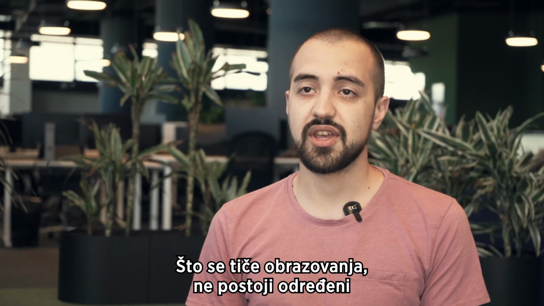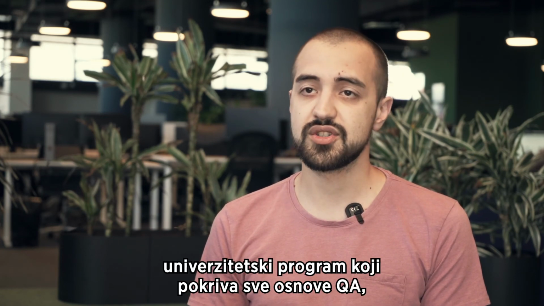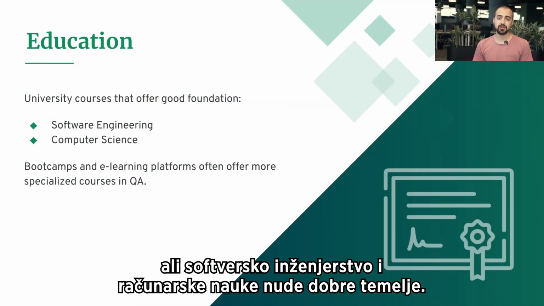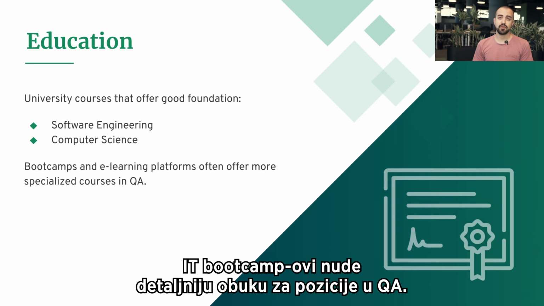When it comes to education, there is no specific university course to offer all the basics of QA, but software engineering and computer science offer good foundation. The IT bootcamps offer more in-depth training for QA roles.